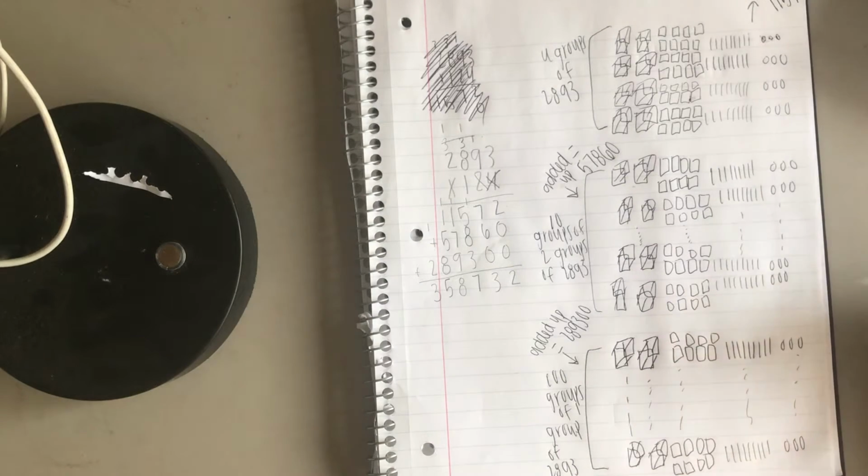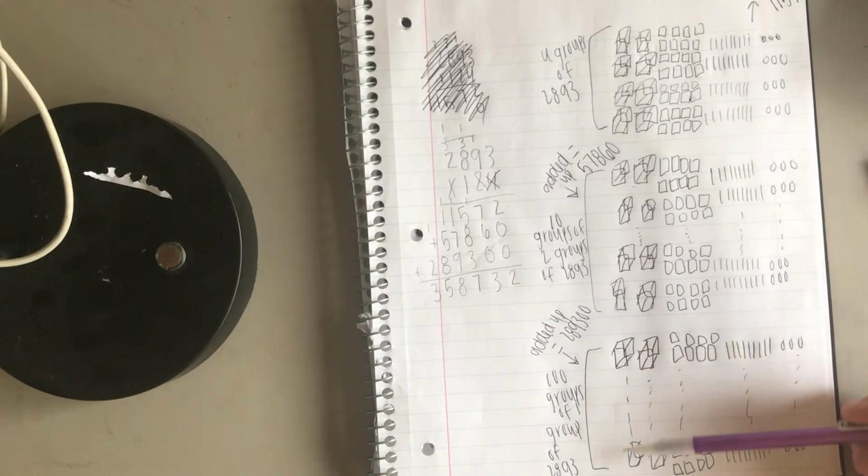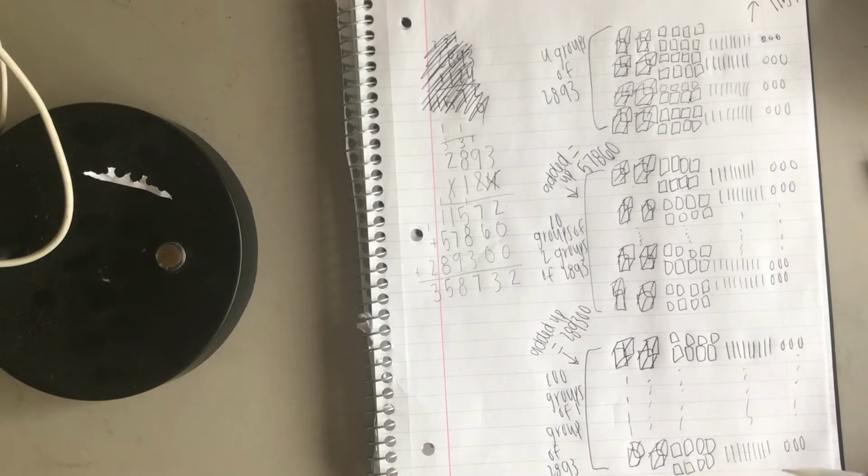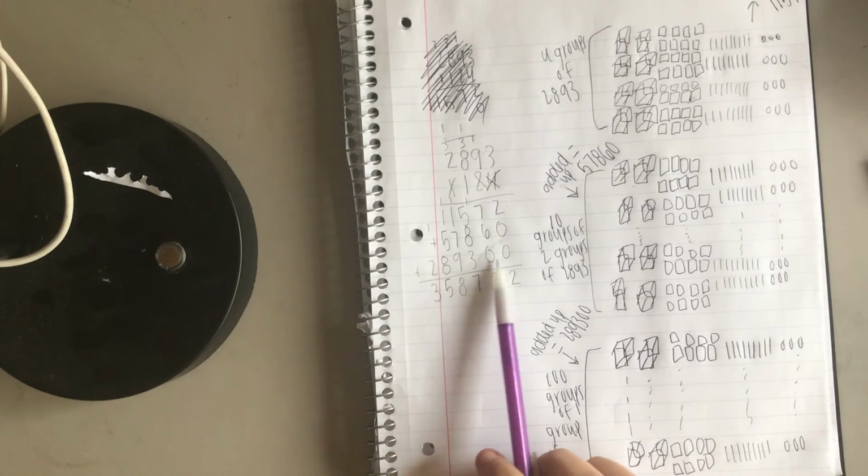Our last step is having 100 groups of 1 of 2,893. So we would write out the groups if I had more room, so you can imagine that this is 100 groups of 1 group of 2,893. If you write them all out and add them all up, you would get 289,300. And that's exactly what we got over here.